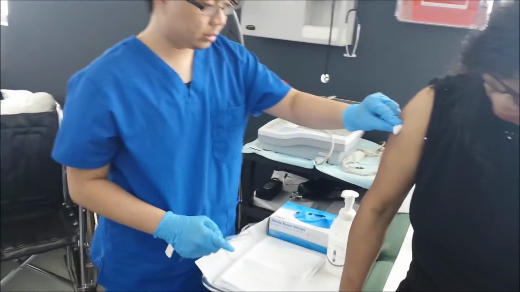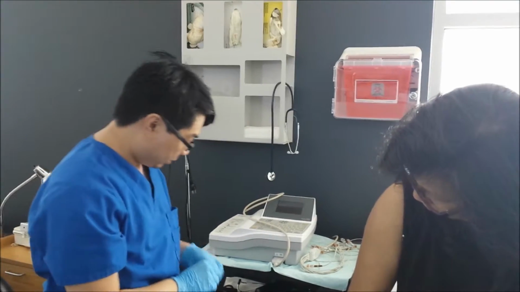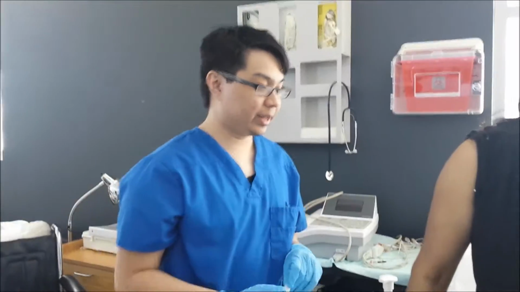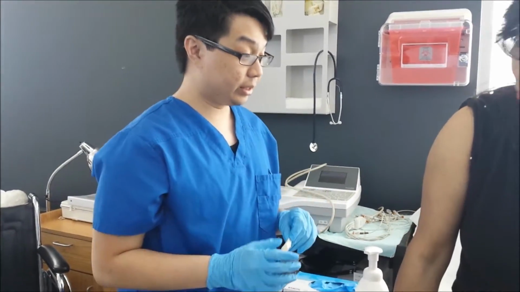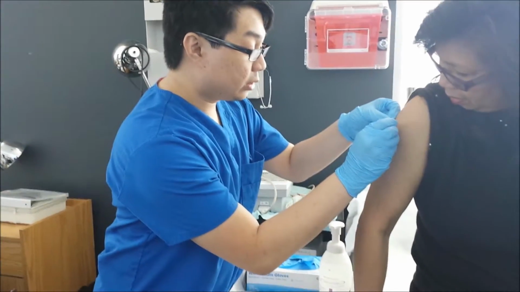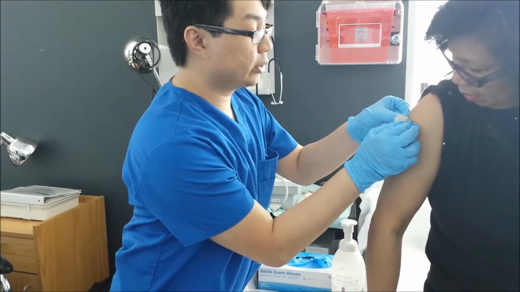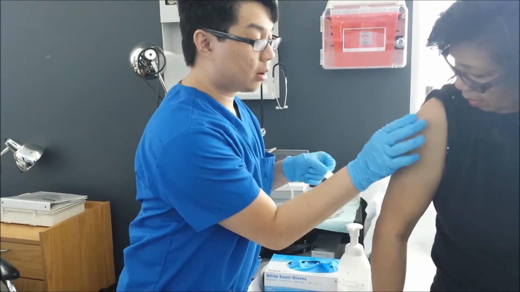And now I will throw away my cotton ball. Apply my bandage, I want to make sure that the patient isn't bleeding anymore. And I also forgot to mention that during the injection, the bevel should be up for the syringe.